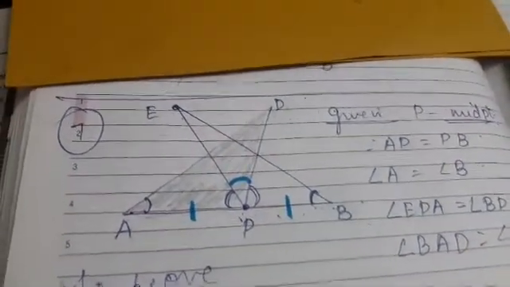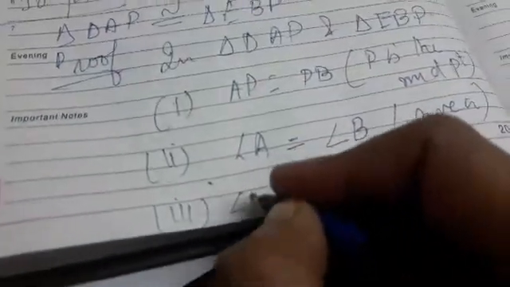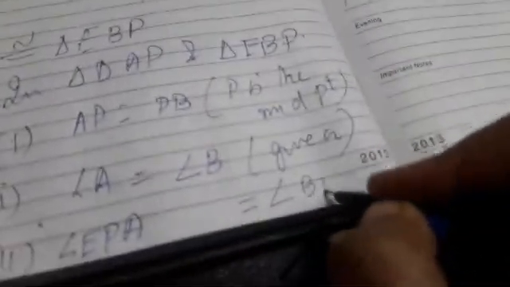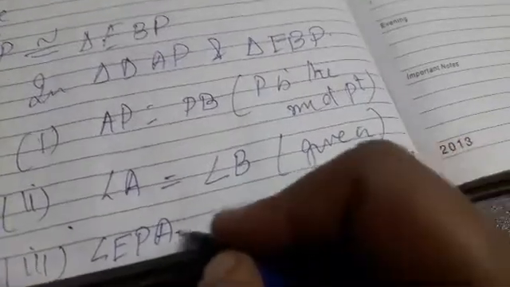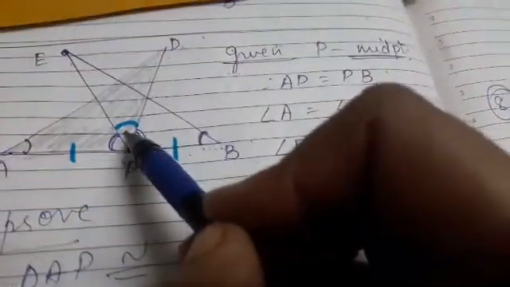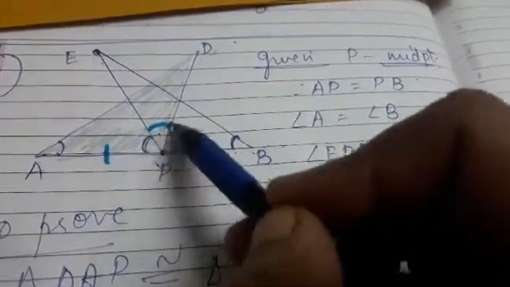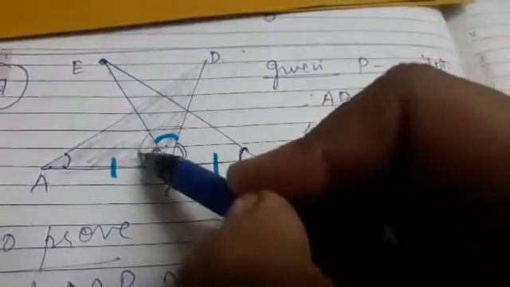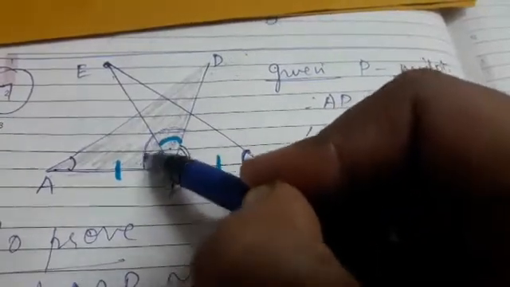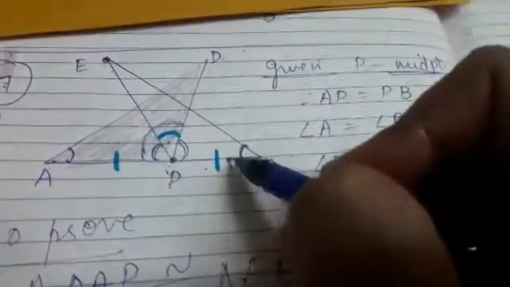I will write what is given: EPA is equal to angle BPD. Now I will add this part of the angle to this as well as this, and I will get the complete angle. Followed? And for this triangle I will get this part.